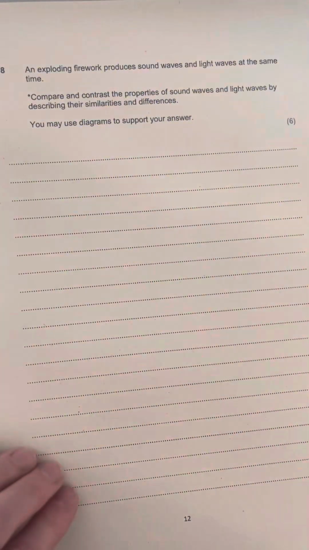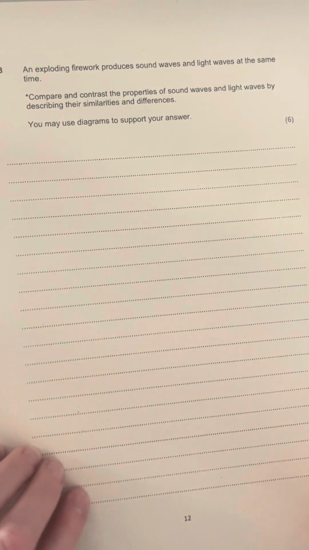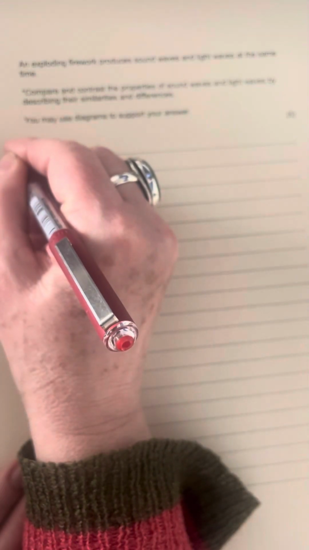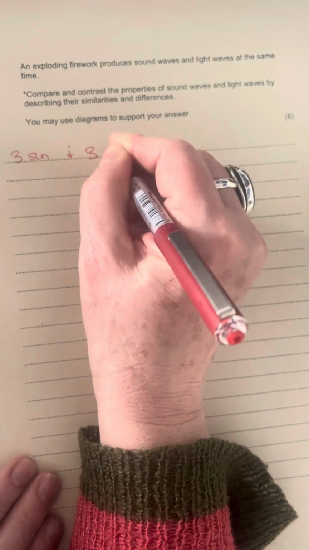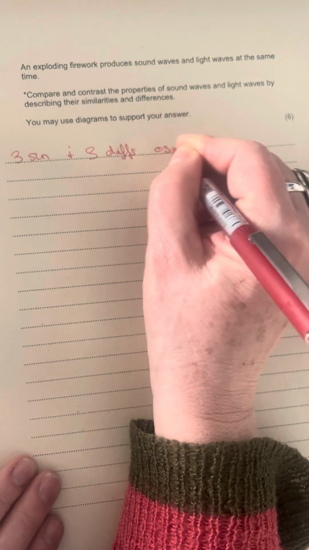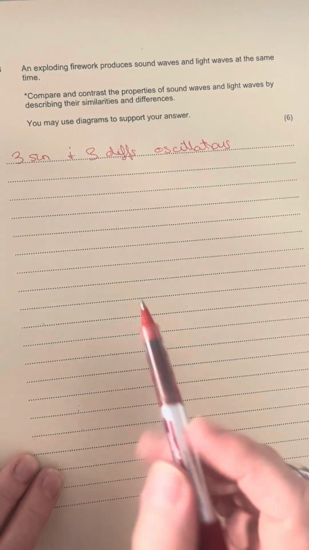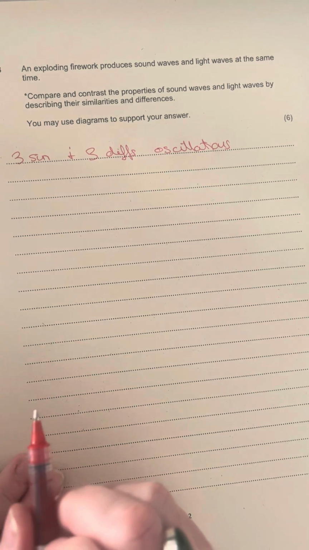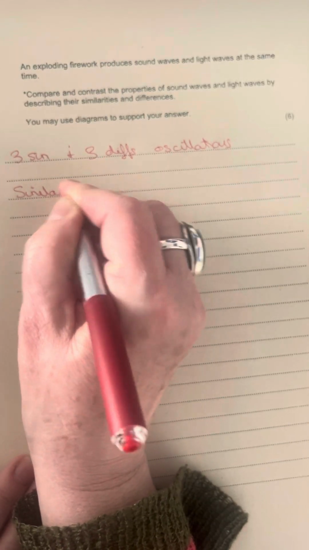Okay, so what we need to do then is to write an actual answer. Let's aim for getting 6 marks. So let's be on the safe side, we'll go for 3 similarities and 3 differences. We need to use the word oscillations, and we need a good description of the difference between transverse and longitudinal waves. So, similarities. It's fine to use kind of headings.